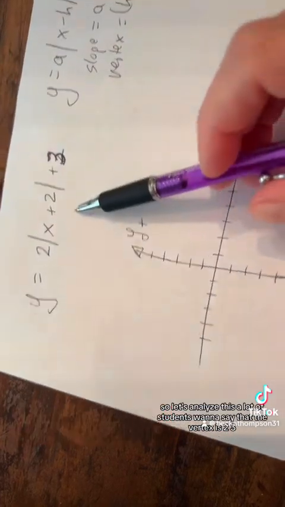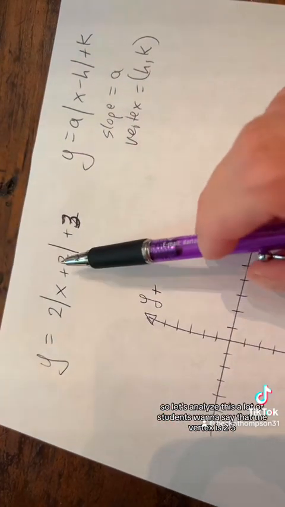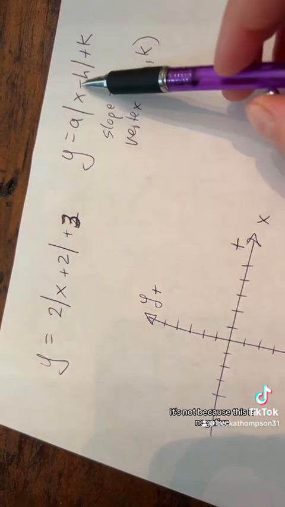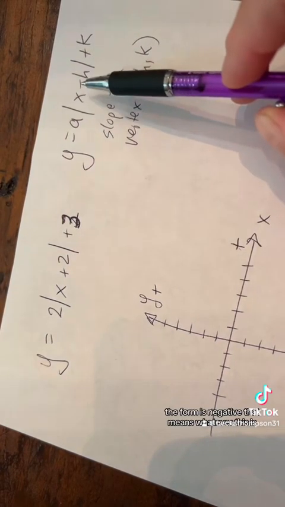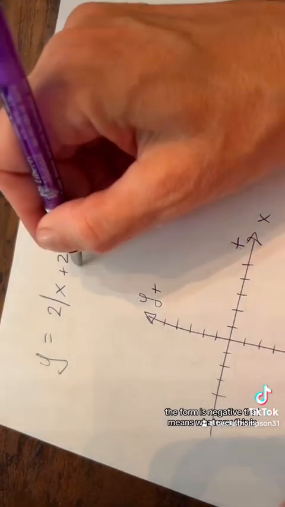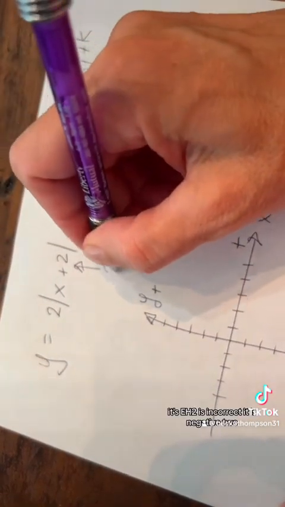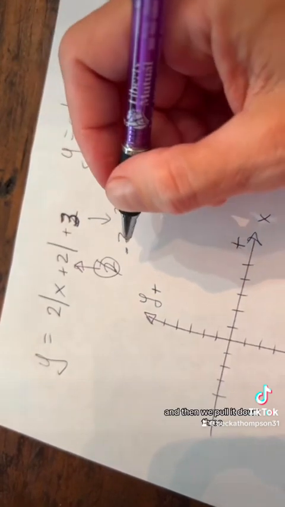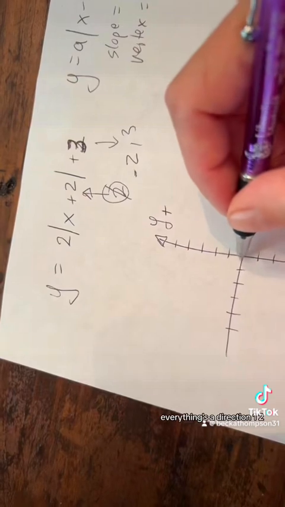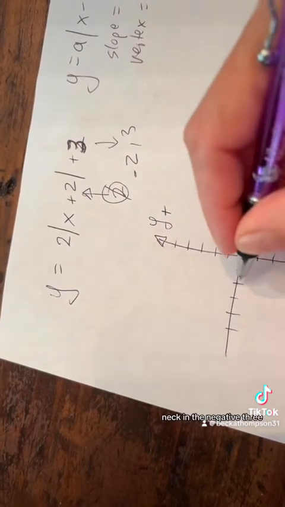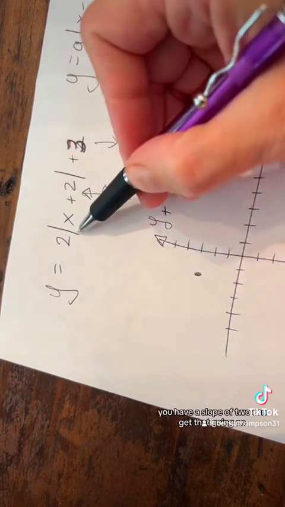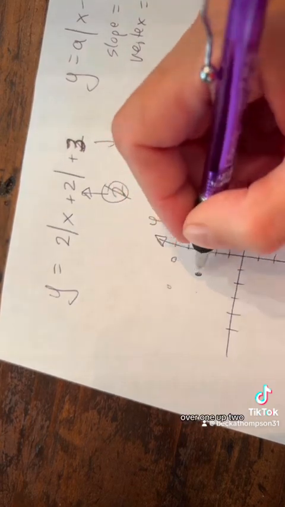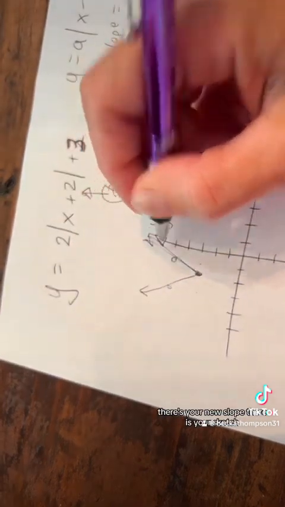So let's analyze this. A lot of students want to say that the vertex is 2, 3, but it is not. Do you see the mistake? It's not, because this is negative. The form is x minus h, so whatever this is, 2 is incorrect. It is negative 2. And then when you pull it down, 3: negative 2, 3. Everything's a direction. 1, 2 in the negative, then 1, 2, 3. You have a slope of 2. So you go over 1, up 2, over 1, up 2. There's your new slope. There is your sketch.